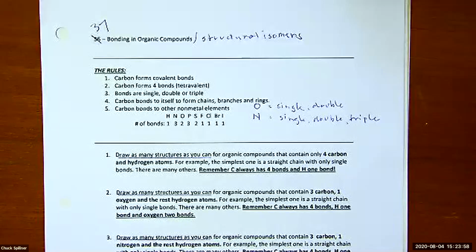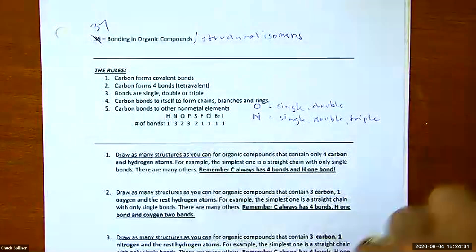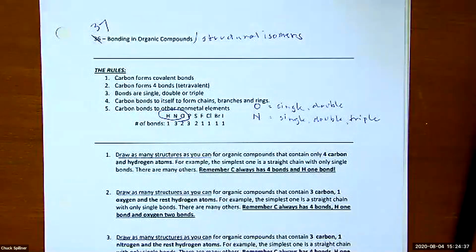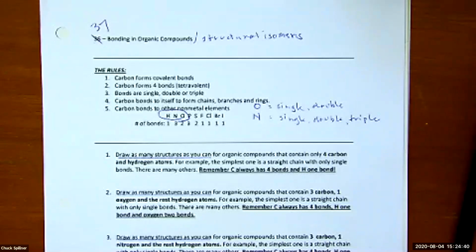Some of the rules at the top are rules we've talked about before for chemical bonding in organic compounds. Carbon forms covalent bonds. It forms 4 covalent bonds. It forms single, double, or triple bonds. It can bond to itself and form chains, branches, and rings. And it can bond to other non-metal elements. In this exercise, the other non-metal elements are hydrogen, nitrogen, and oxygen. So we're just going to look at forming compounds with these atoms, other atoms besides carbon.